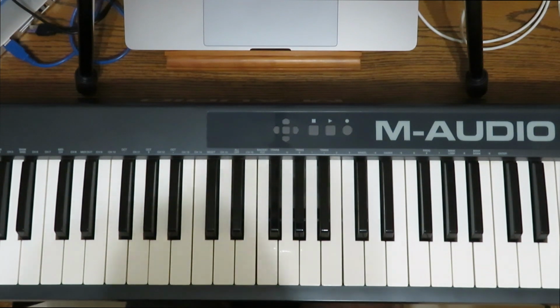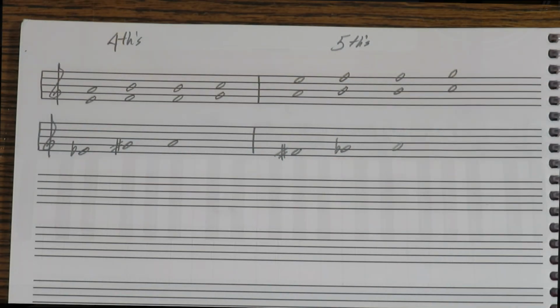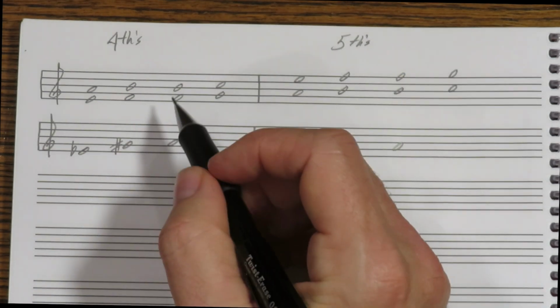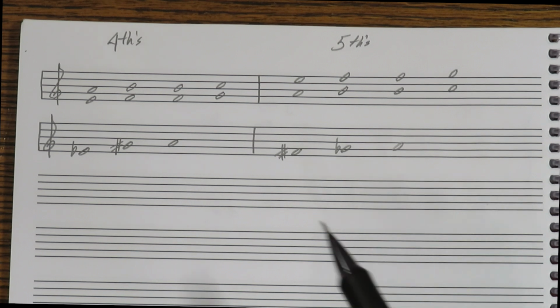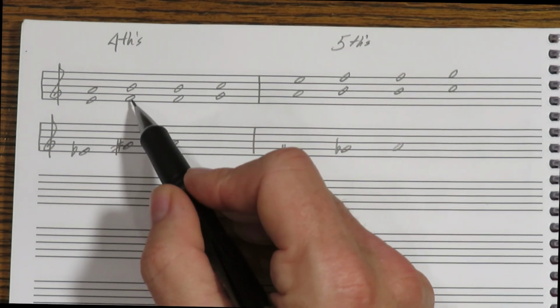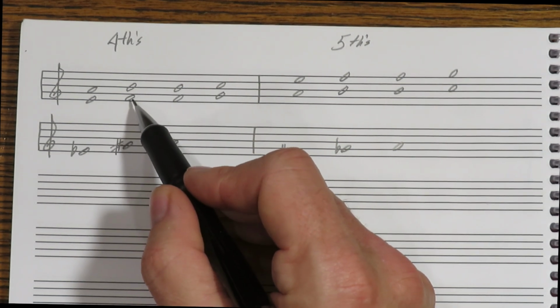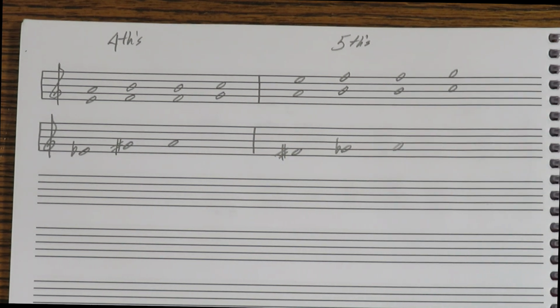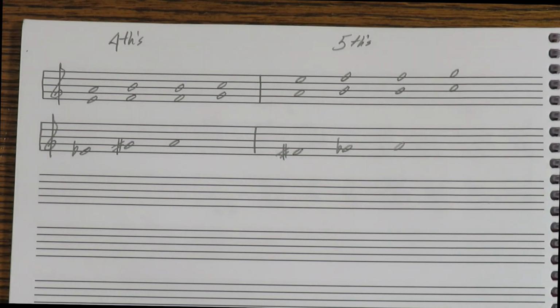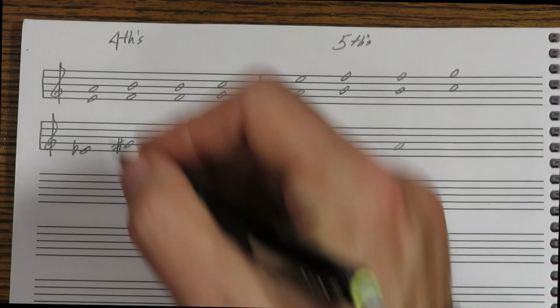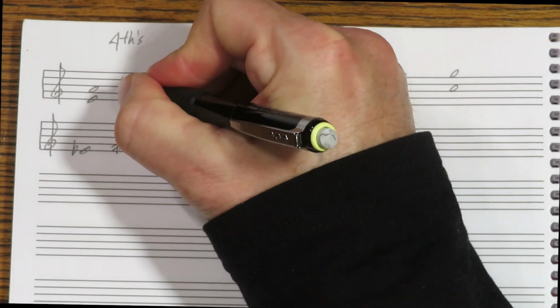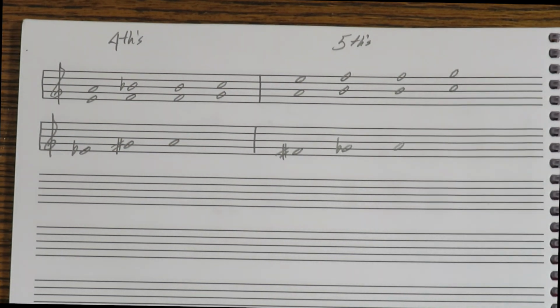Okay. All right. Okay, so on paper, these are all fourths, right? Now if we look and we see F to B, remember we talked about that is an augmented fourth. So if we see that, we know we have to add a flat.